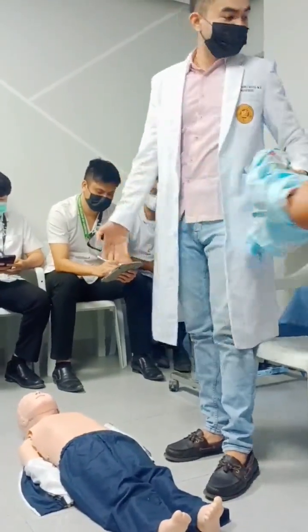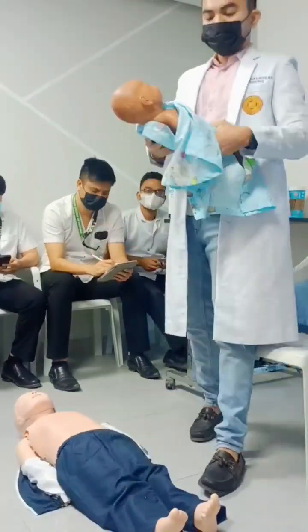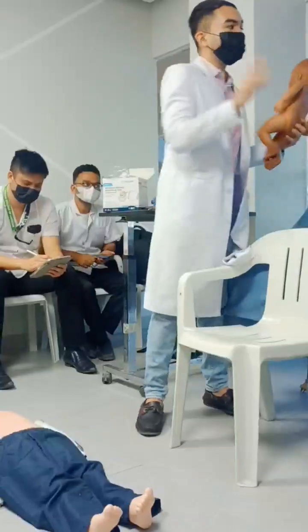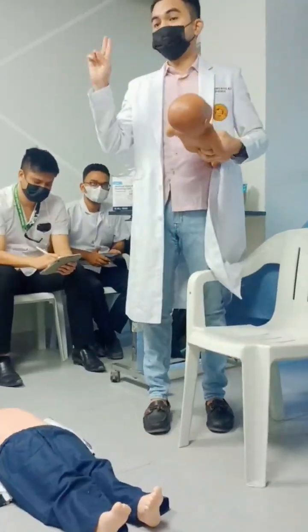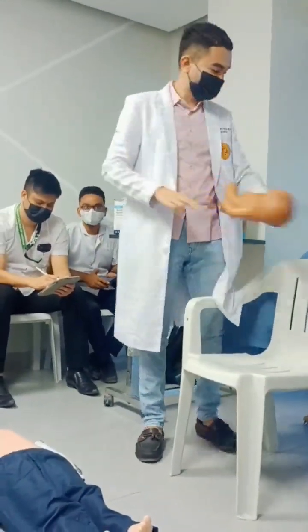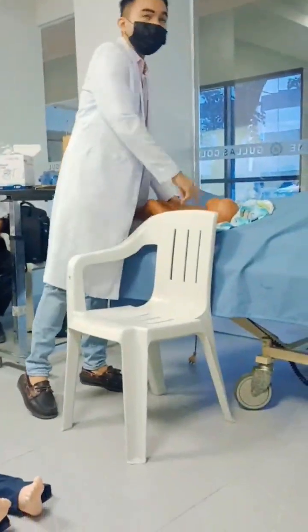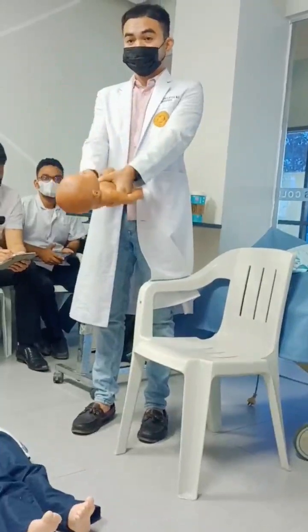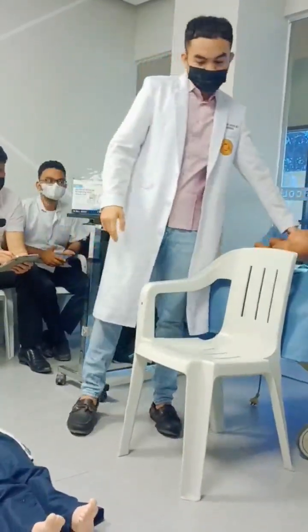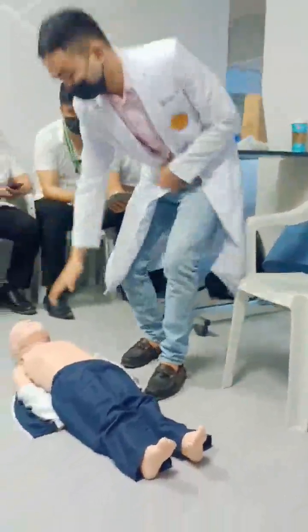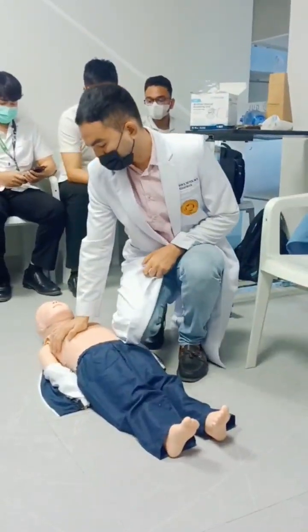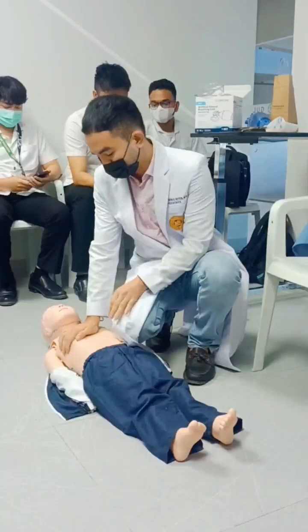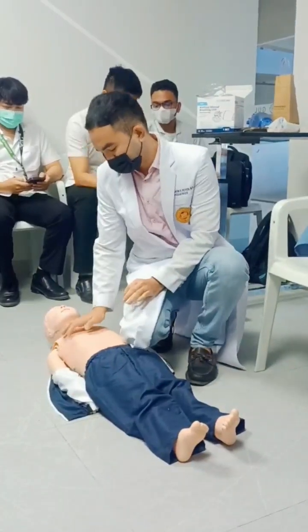Alright? So how are you going to position your hands? For infants and newborns, usually you can use the finger method, 2 fingers, like this. Or you can use the thumb encircling technique, like this. But for children, you can use either the one hand method, like this, or for older children, you can use the two hand method. Right? Nice.